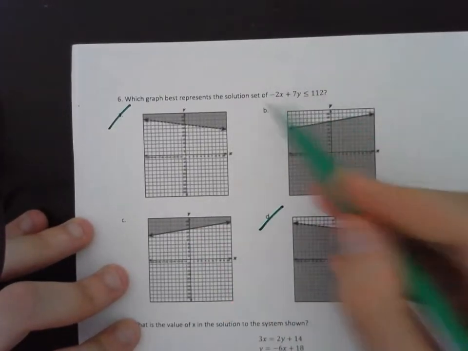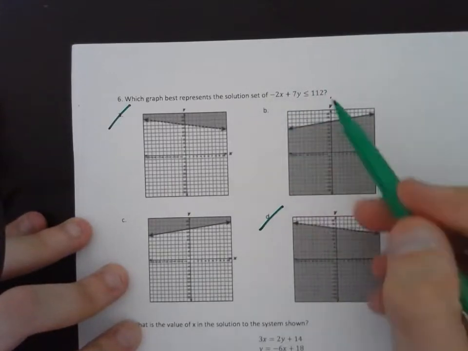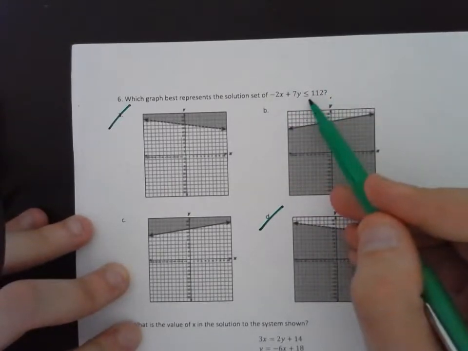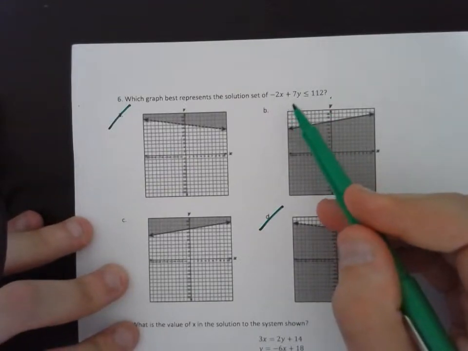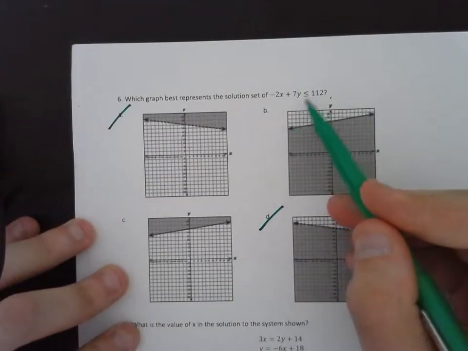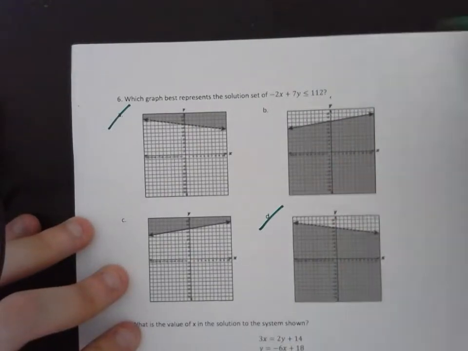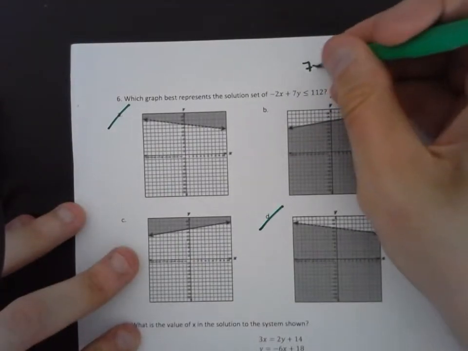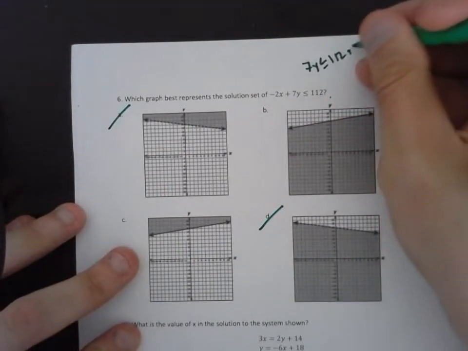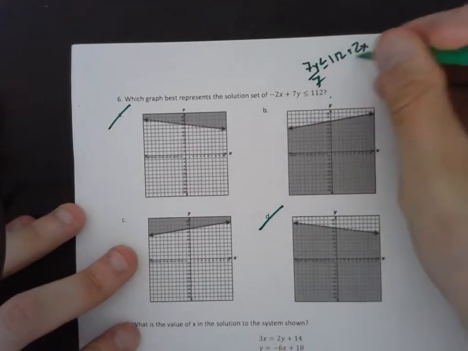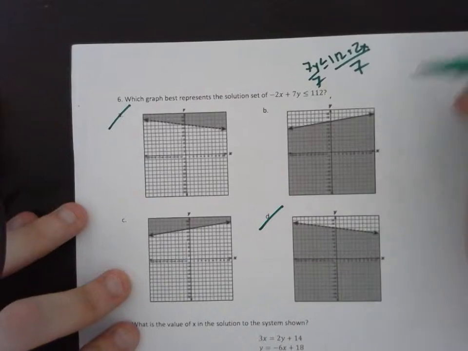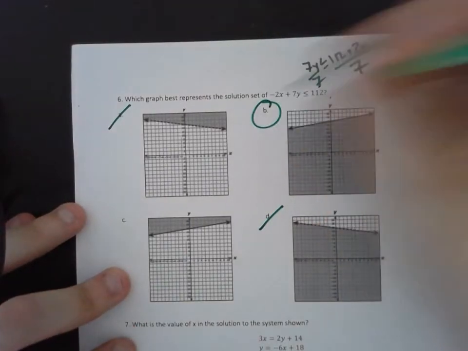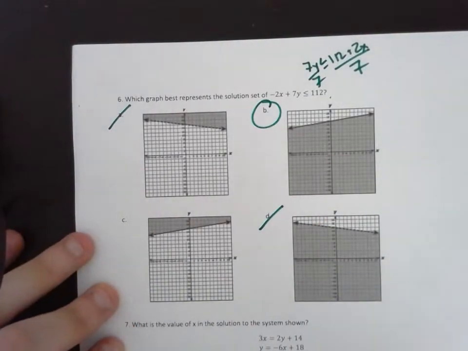Now, shading above or below. It's risky to determine what you need right now. I know it says less than or equal to, but remember, when we solve for y, if I divide by a negative, I might have to flip my inequality. So just check it out. If I add 2x, I'm going to have 7y is less than or equal to 112 plus 2x. If I divide by 7, I'm not flipping my inequality, so the inequality stays the same. Since it's less than or equal to, it has to be below the line. B is the answer.